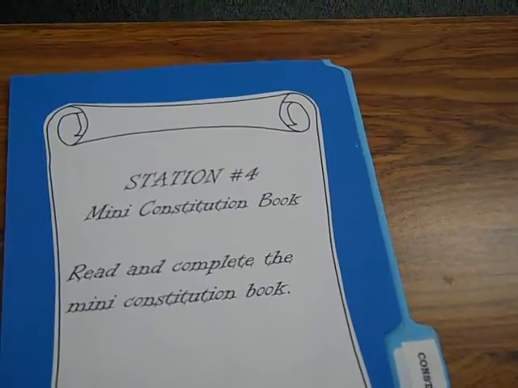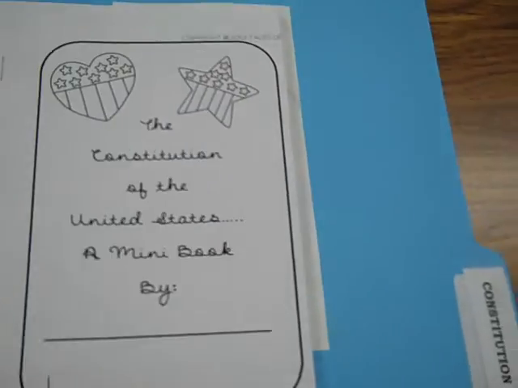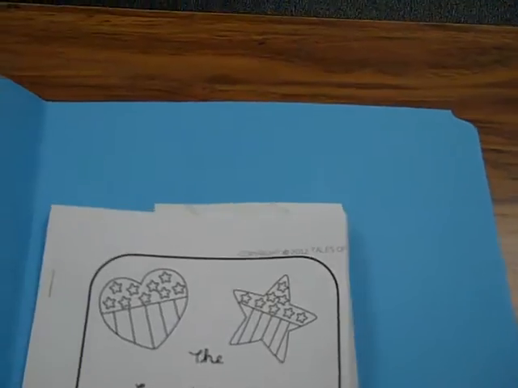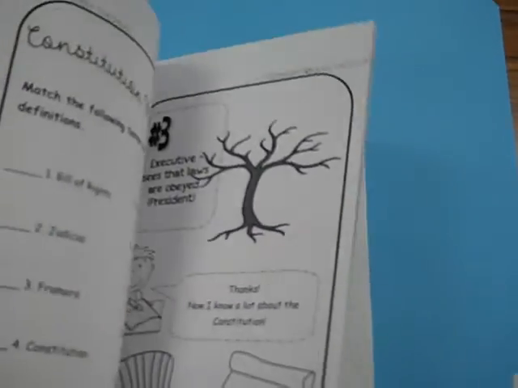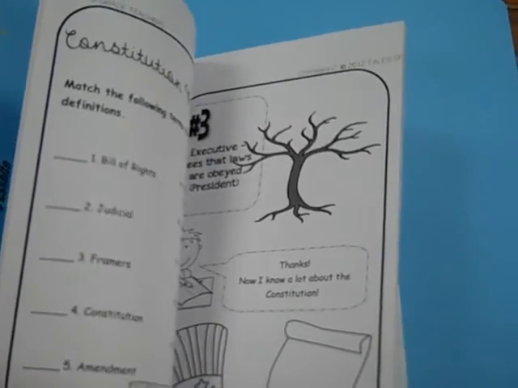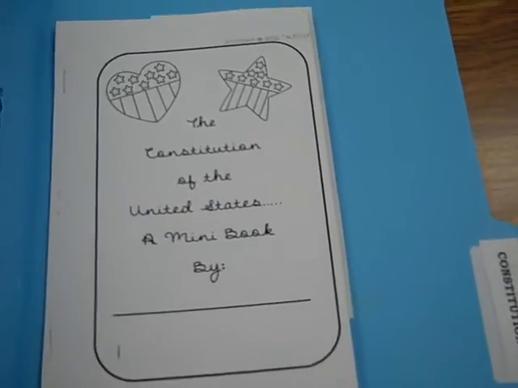And then we have over here at station 4, it's the mini Constitution book, and the students would read and complete this mini Constitution book, and they would look inside, and there would be this little book in which they would read it. There's some questions in here for them to answer, and they would work independently on this station.